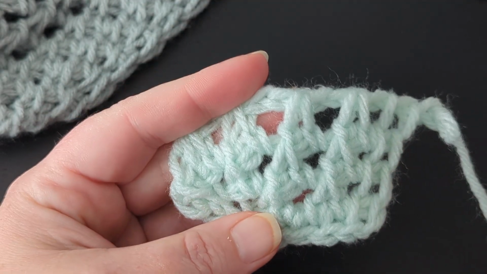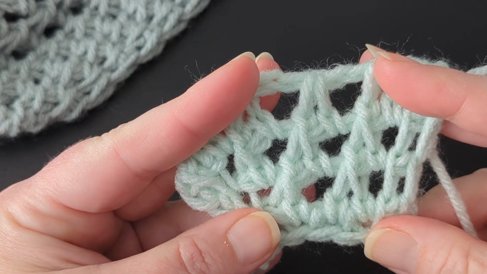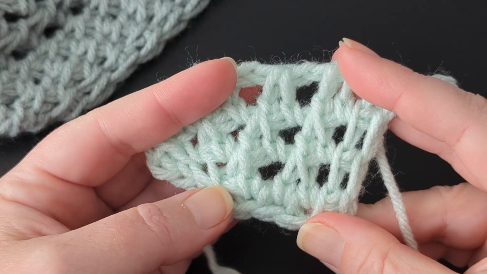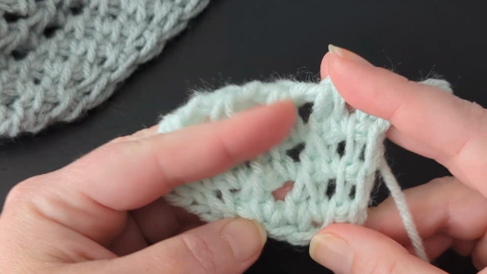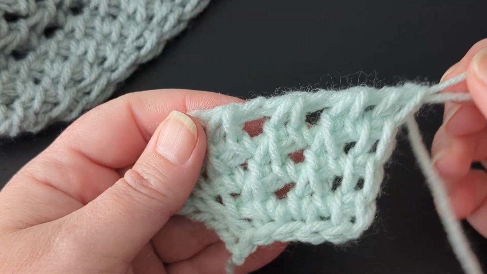Anyway, this is your moving arrow stitch pattern for the shawl, the Horizon Tunisian shawl. That's how it looks. Okay.